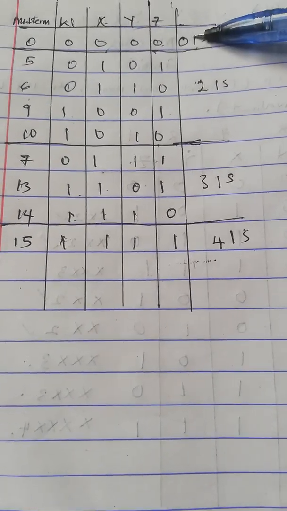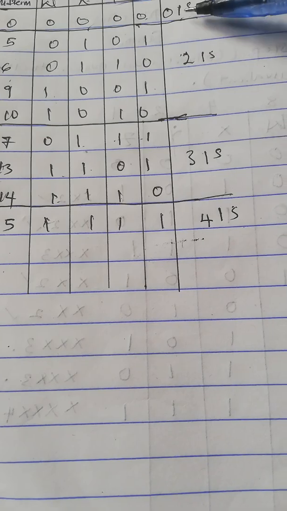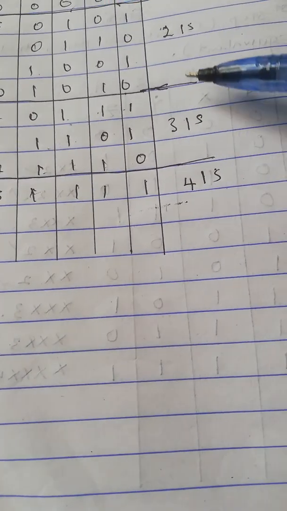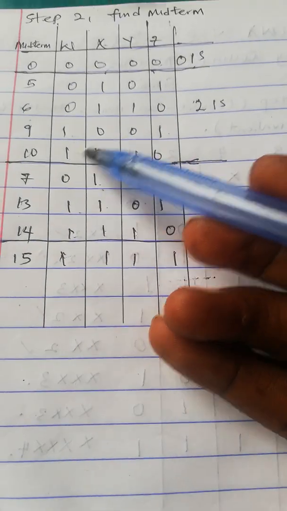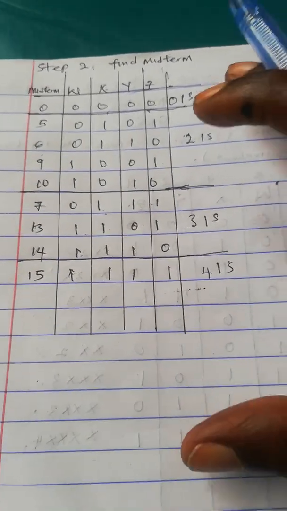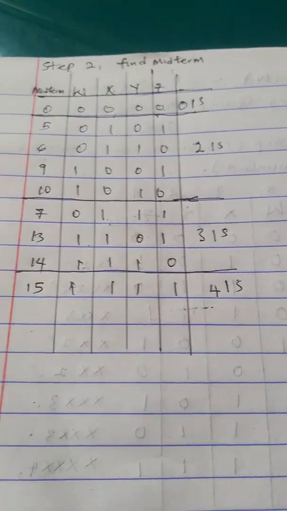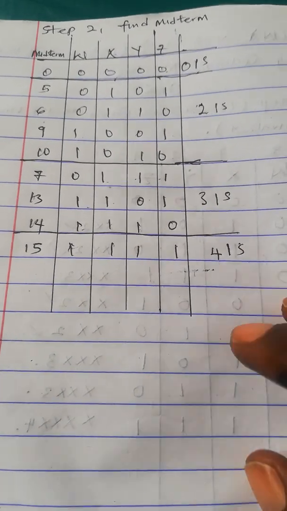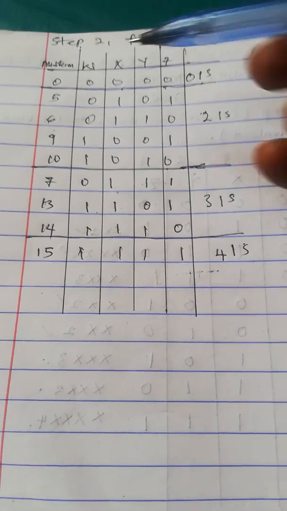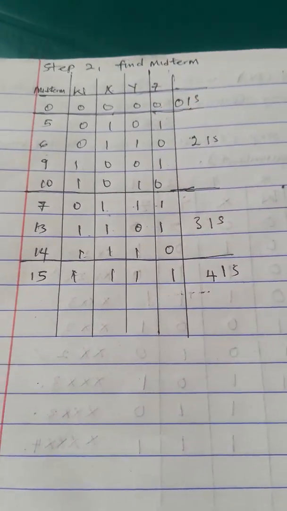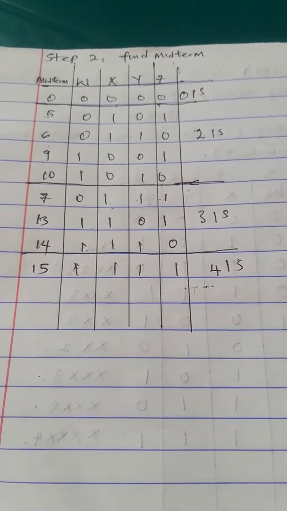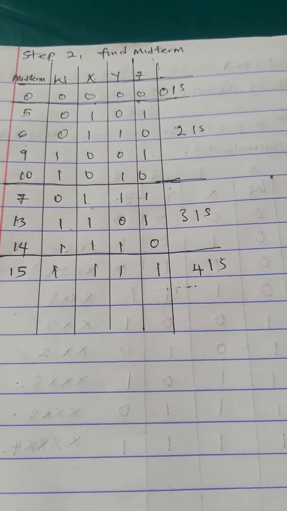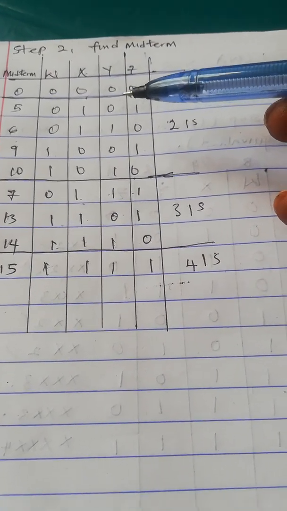Alright, this line is just showing that what we wrote here, or our output here, is different from the binary number. Now this is the second step. The next step is to pair the minterms together.